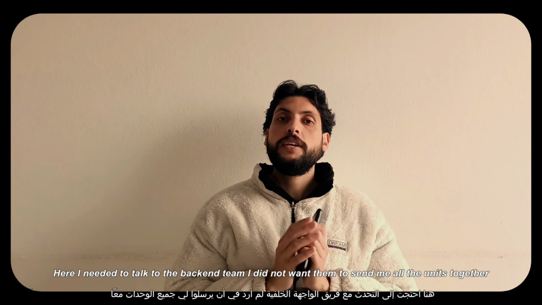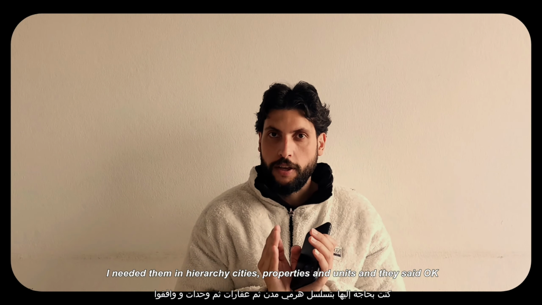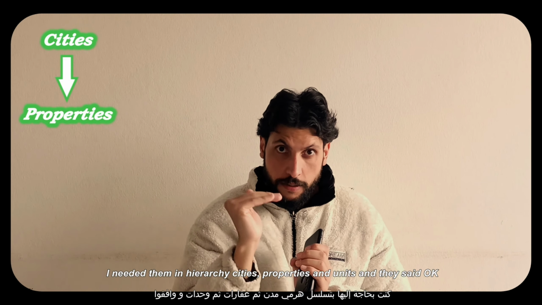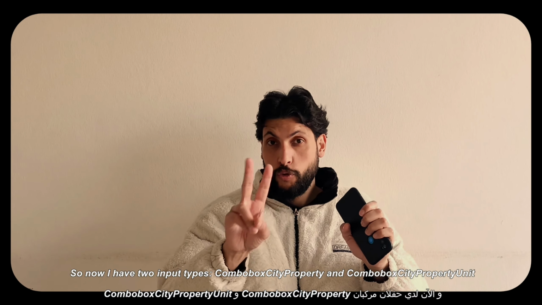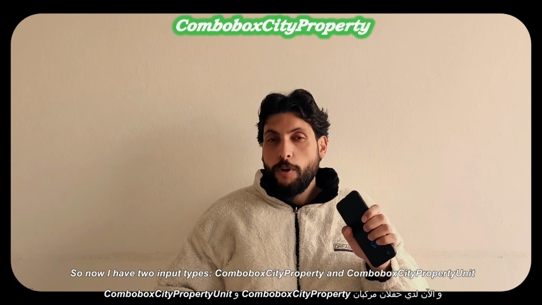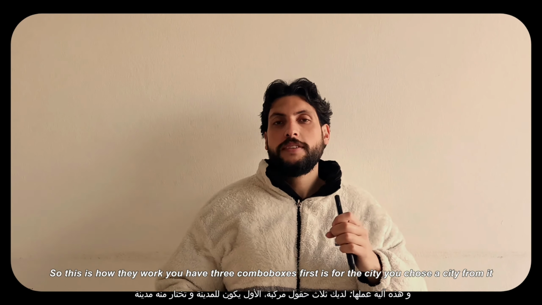Here I needed to talk to the backend team. I did not want them to send me all the units together. I needed them in a hierarchy: cities, properties, and units. And they said, okay. So now I have two input types: combo box city property and combo box city property unit. So this is how they work.